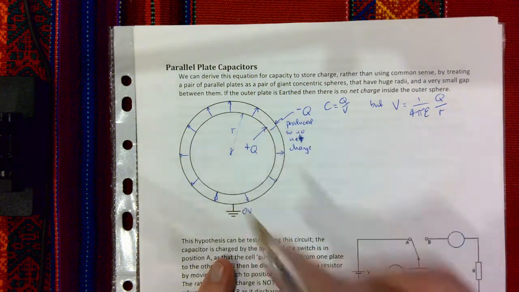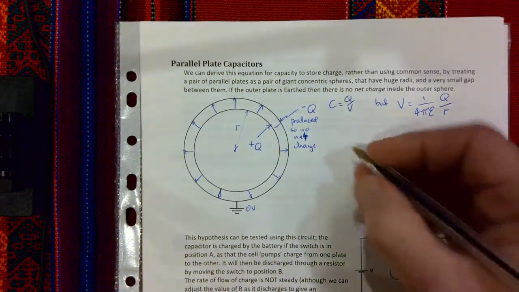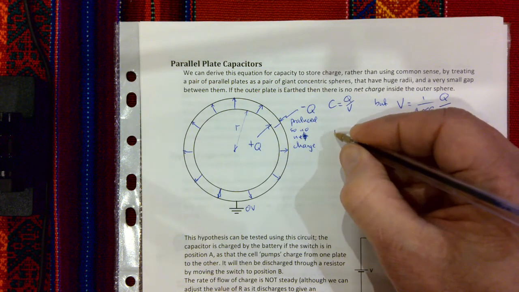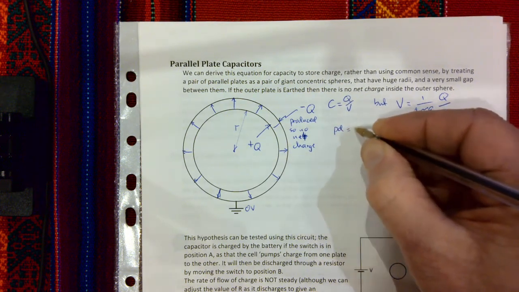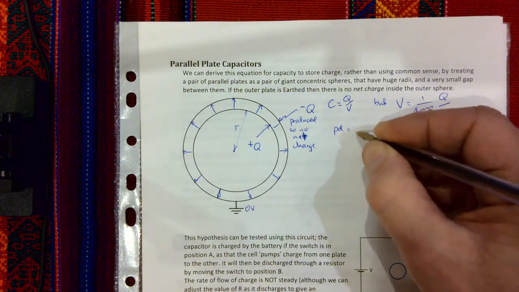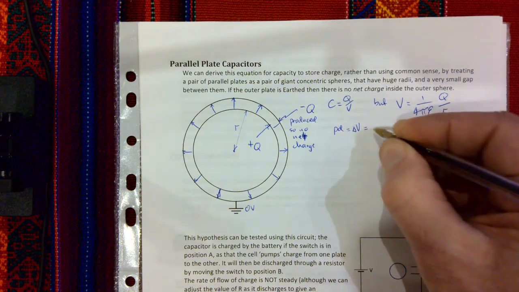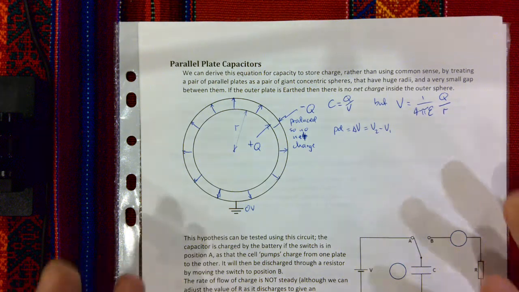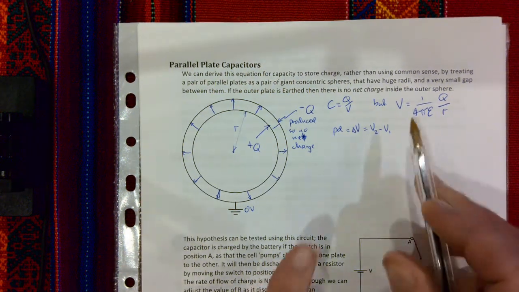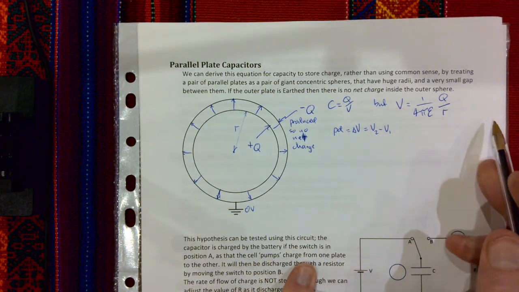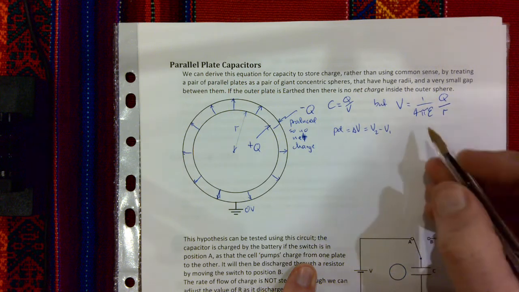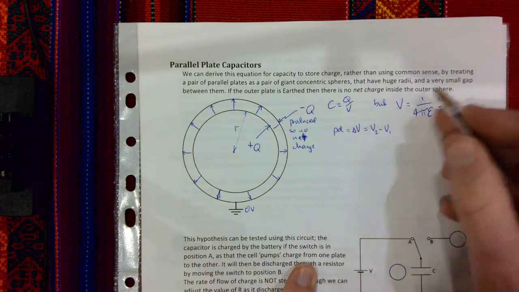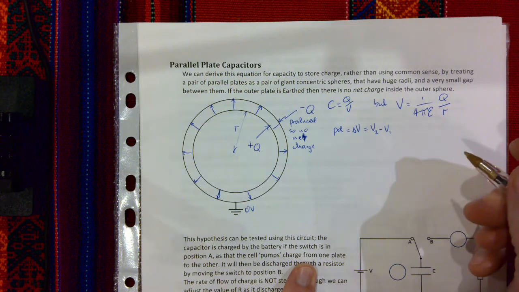That's generic, it works for both. But if we want the PD, that's delta V, that's going to be V2 minus V1. Okay, well, what we need is the voltage of one of them, we need the voltage of the other one, and we subtract them. Now, because they've got some common factors, I'm going to just move some of that out.